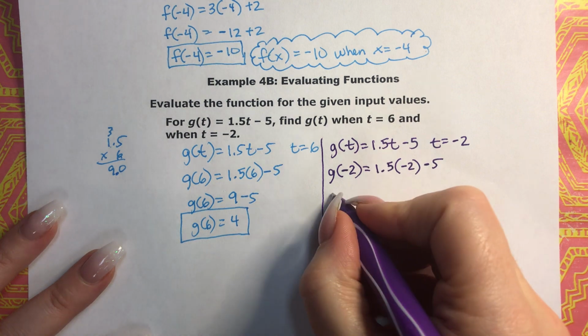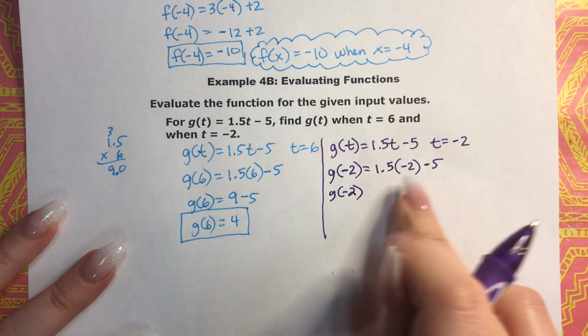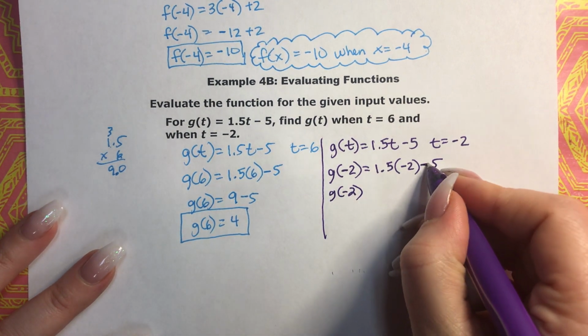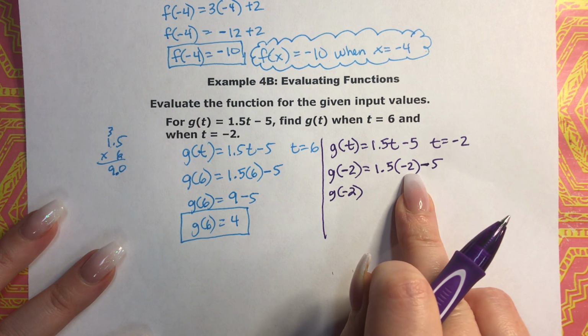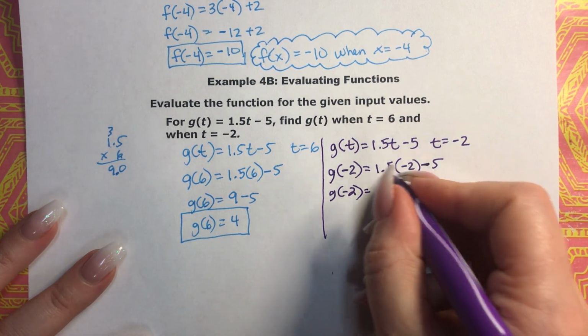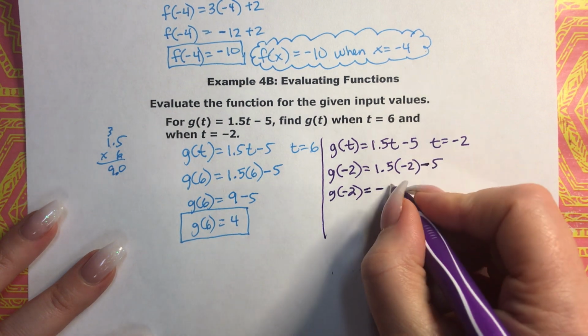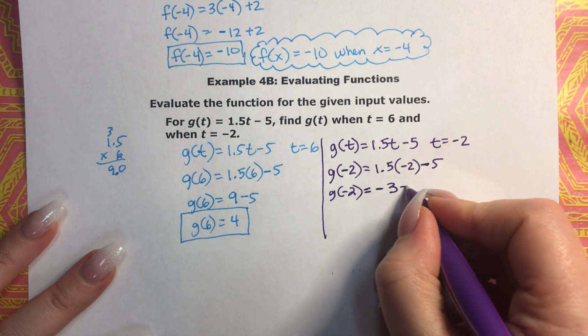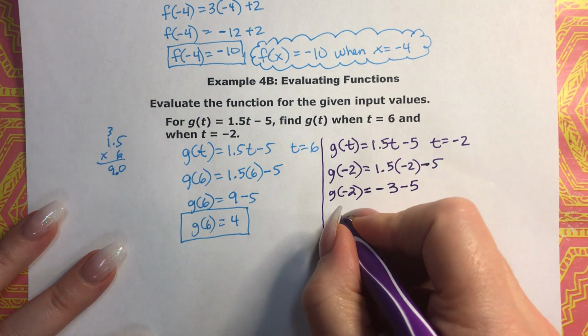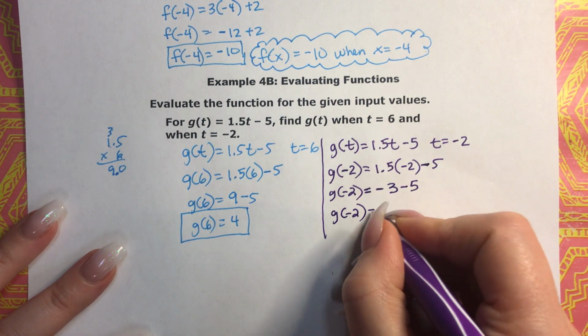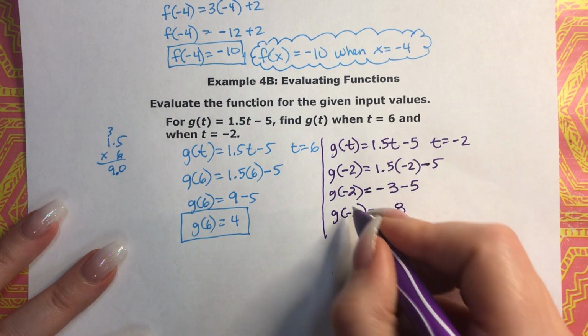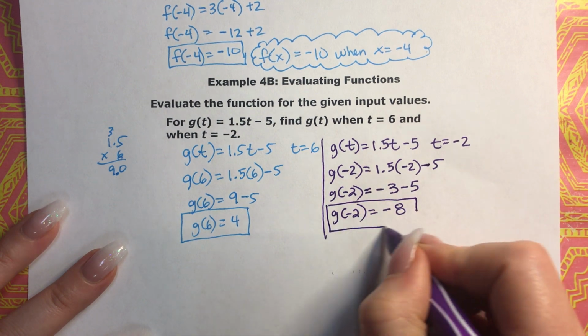Order of operations states I have to do the multiplication before I do the subtraction. So 1.5 times negative 2, a positive times a negative is a negative. 1.5 times 2 would just be 3, minus 5, and then I do the subtraction, and I end up with negative 8. And there is my answer.